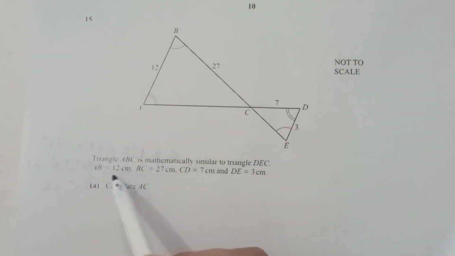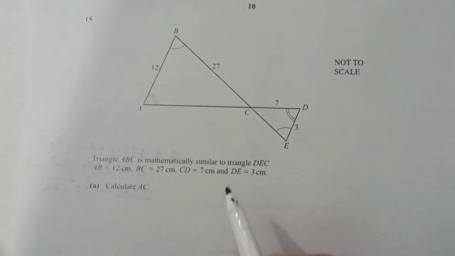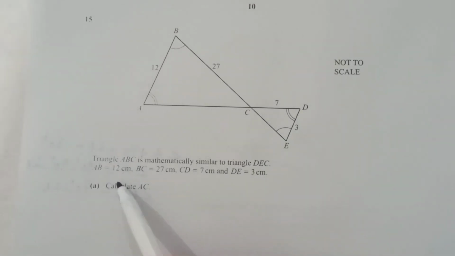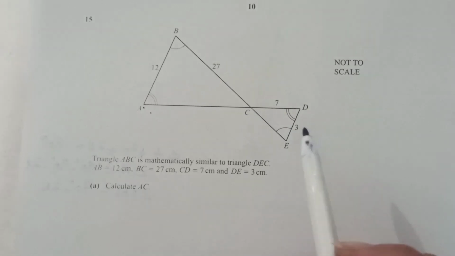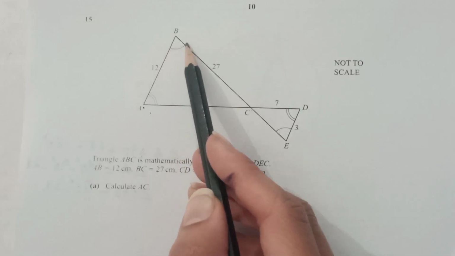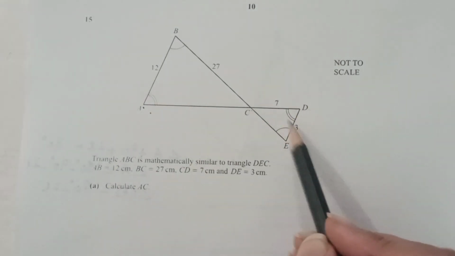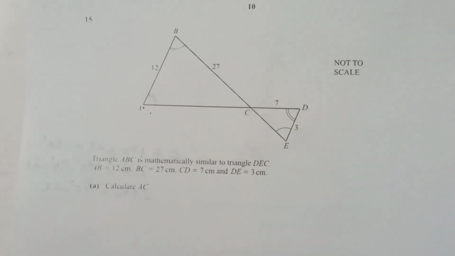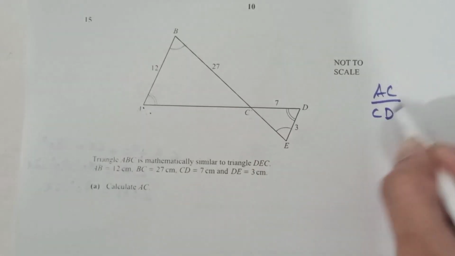Now students, question number 15, triangle ABC is mathematically similar to triangle DEC. When triangles are similar, it means that its corresponding sides are proportional to each other, and the sides are given to us, and we have to calculate AC. In part A, we have to calculate AC. We see that AC is proportional to CD. We see that angle B is equal to angle E, and angle A is equal to angle D. That's why AC is proportional to CD. Now we have to write it like that: AC is proportional to CD.